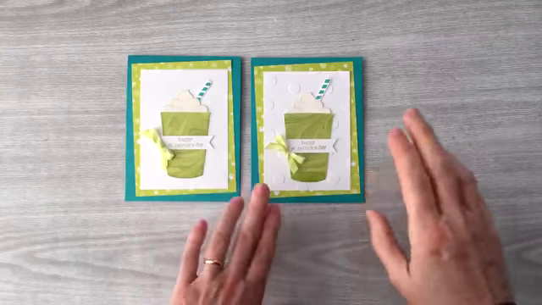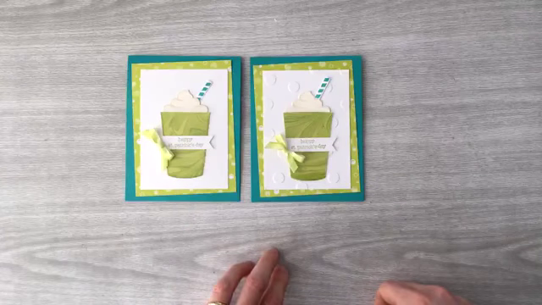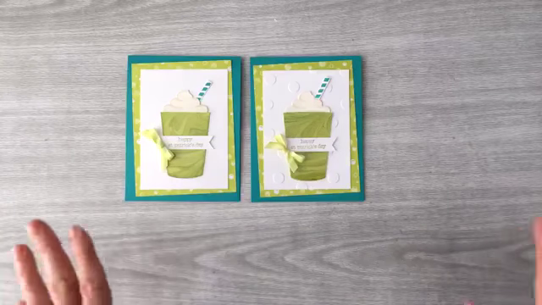So yeah, and so I think the embossed looks a little better. So if I had done that yesterday, I probably would have been happier with my card.